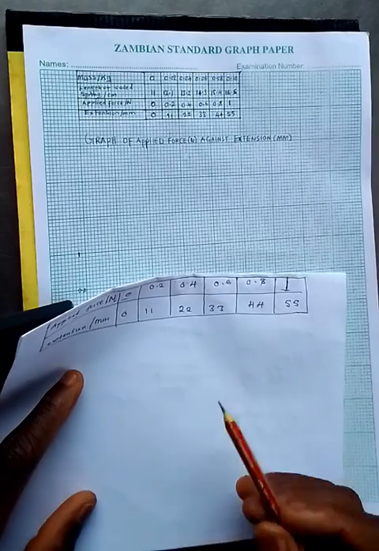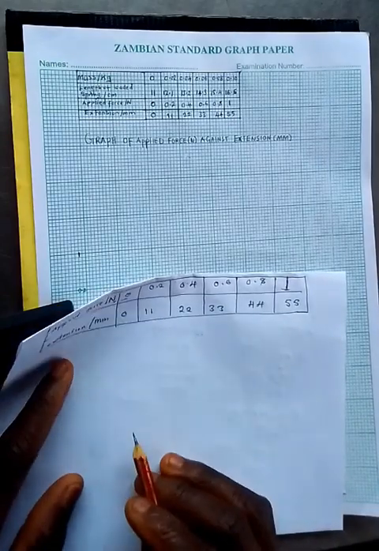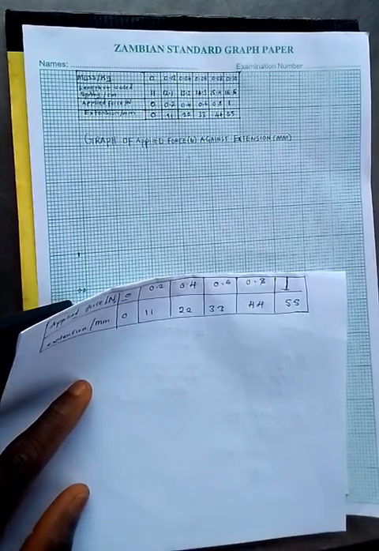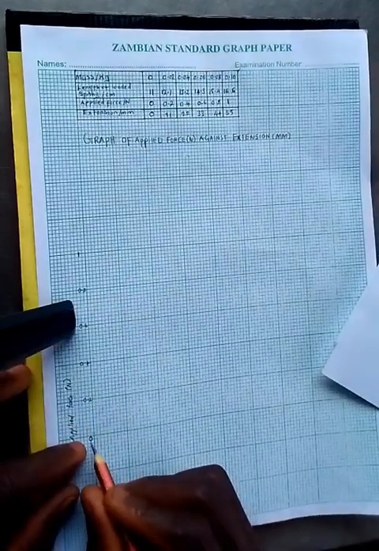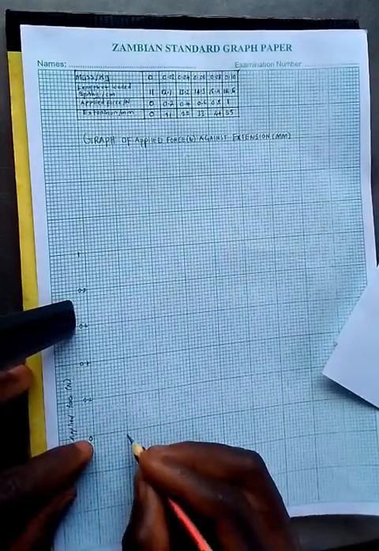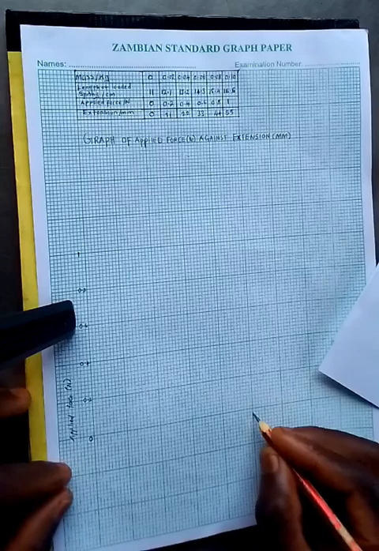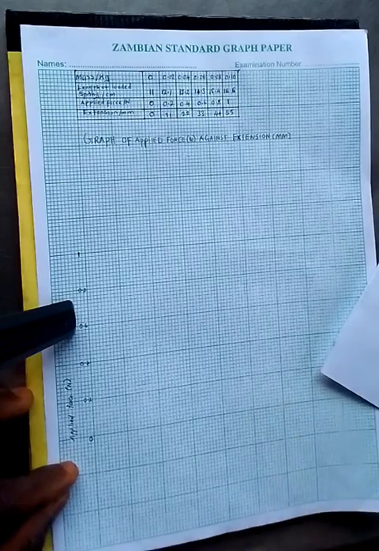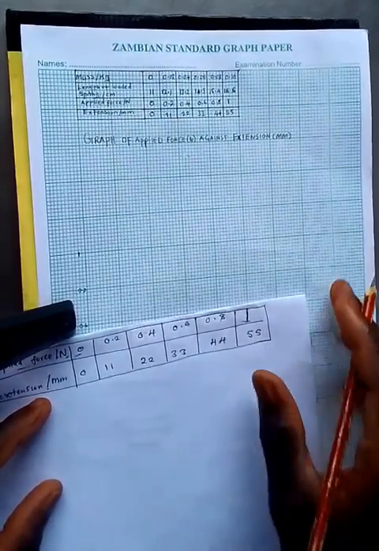So you can just choose 2 centimeters is going to represent what? 10. So if we say we are starting from 0 here, the next one is going to be 10, 20, 30, 40, 50, 60. Because here, we are ending on where? 55. So let's do that.